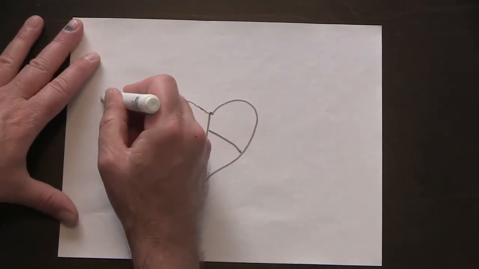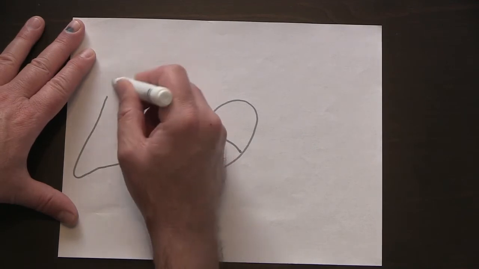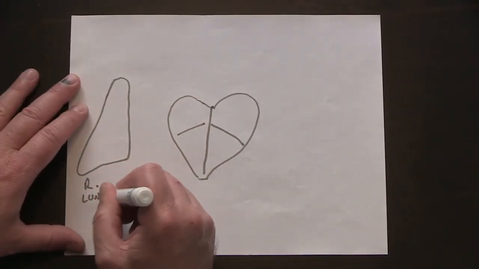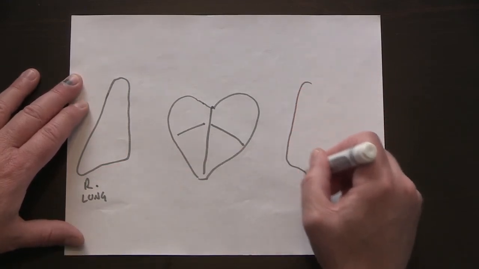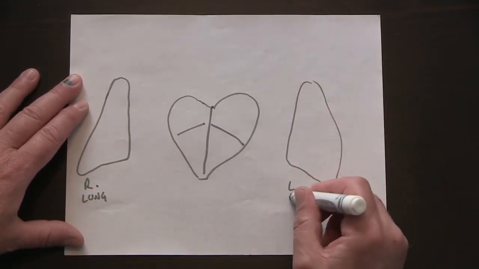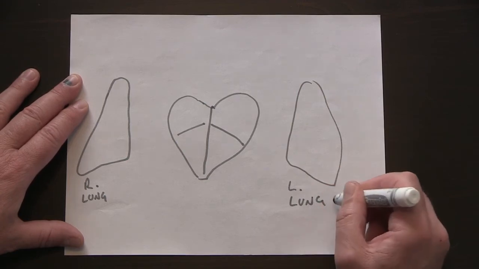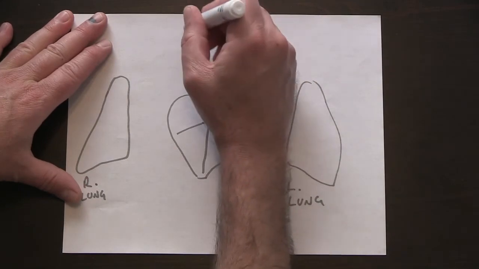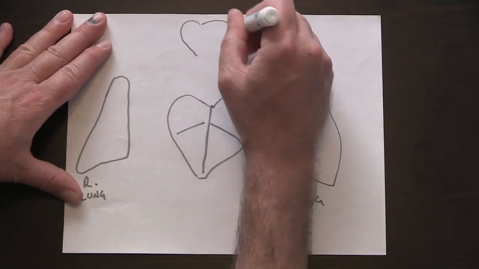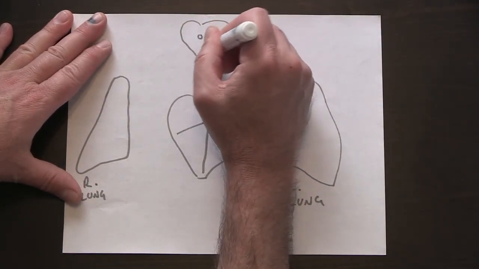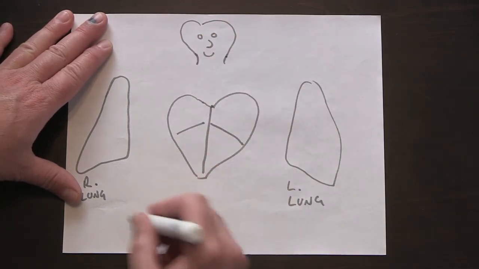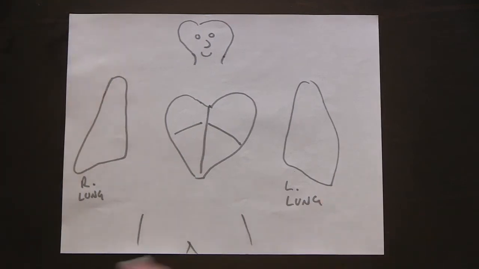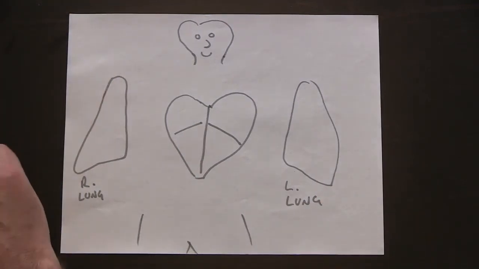And let's put in your right lung, and then we've got another, left lung, and this is the, wow, that's really bad, head, and then the rest of the body I'll just draw like there's some hips and there's some legs, right? Okay.